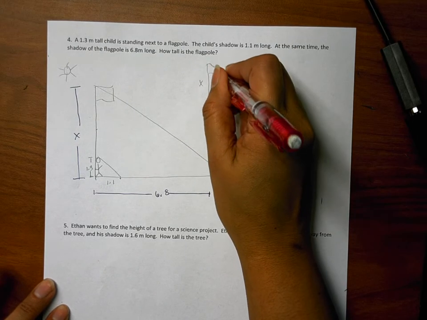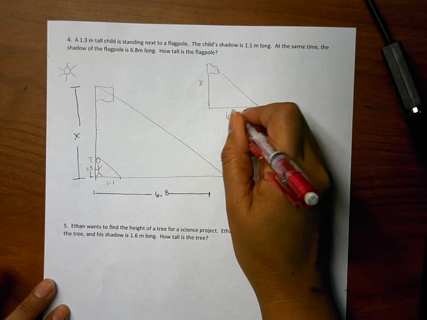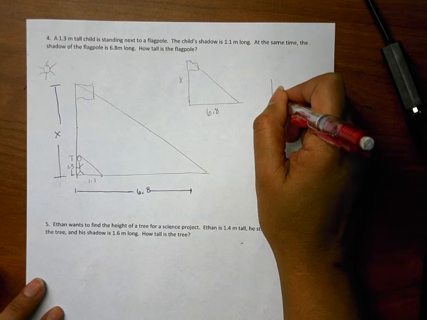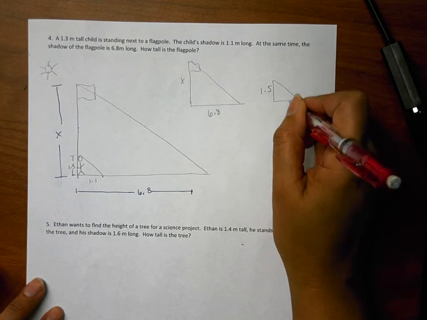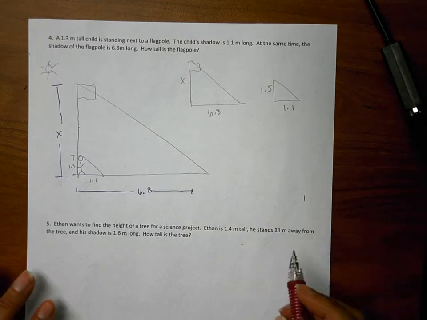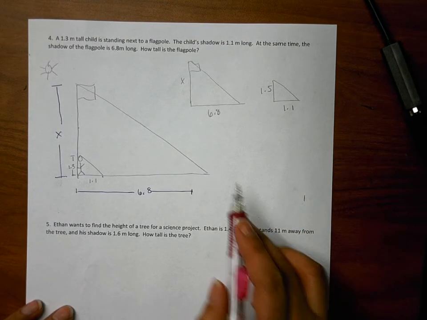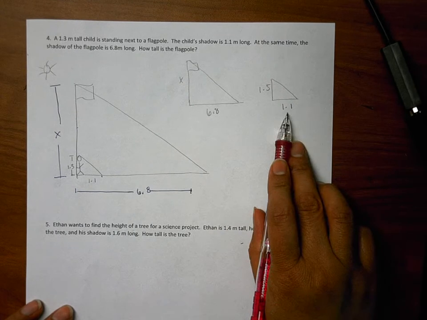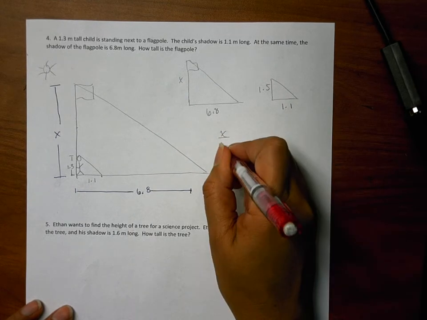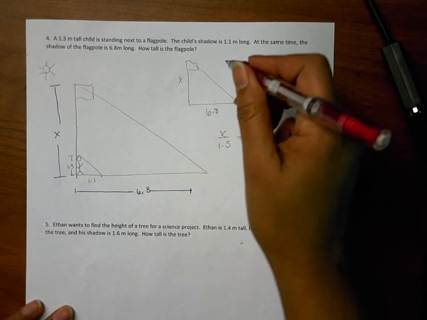I'm going to redraw them. This is the flagpole, X, 6.8, and this is the child. The child was 1.5 and 1.1, and so we make our proportions. Height over height equals shadow over shadow.